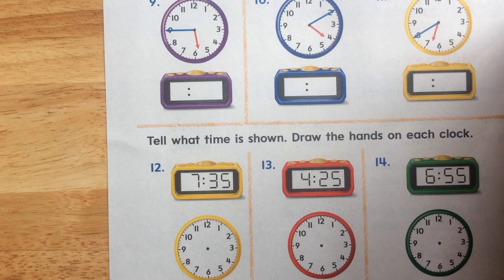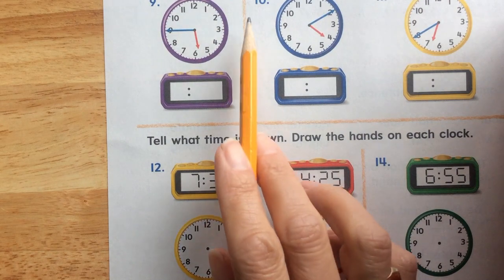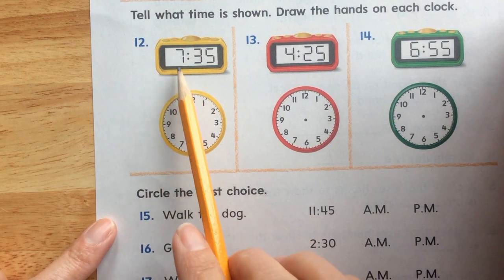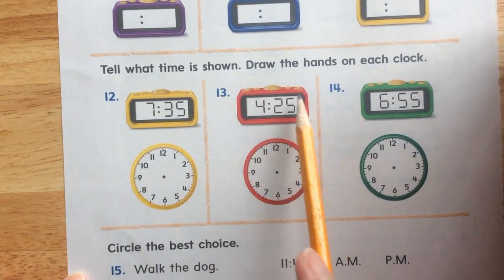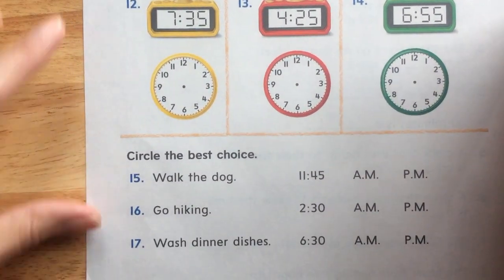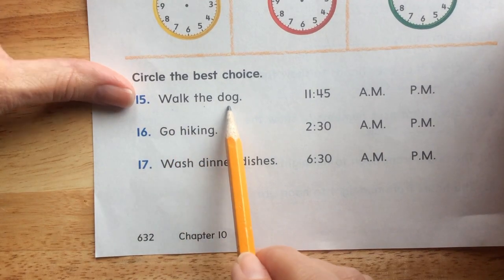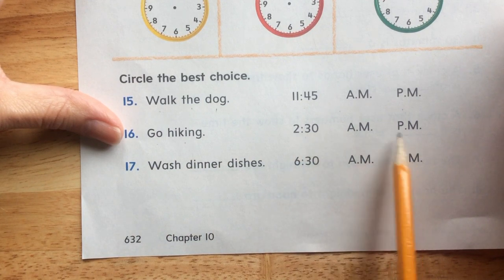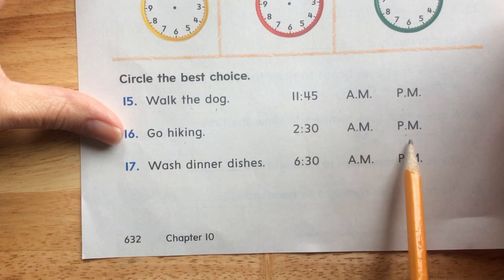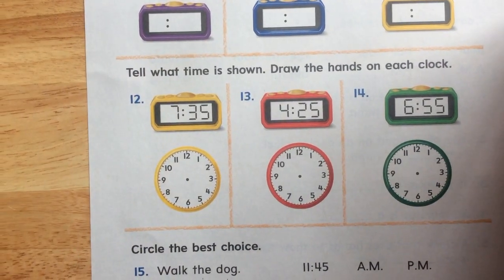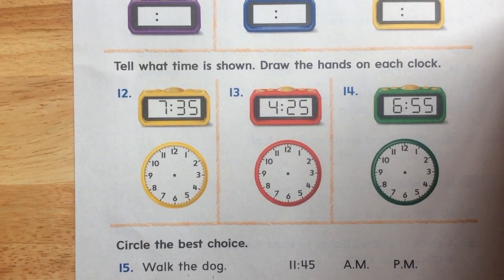Okay, now you are going to read the time and write the time. Tell what time is shown. Draw the hands on each clock. Remember, the minute hand goes right through the number. And circle your best choice right here. Walk the dog. Would that be 11:45 a.m. or p.m.? Go hiking. Would that be 2:30? You either circle a.m. or p.m. Don't circle these. You circle a.m. or p.m. And 17, wash the dinner dishes. Circle a.m. or p.m.